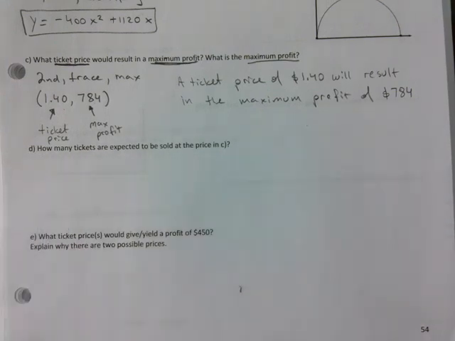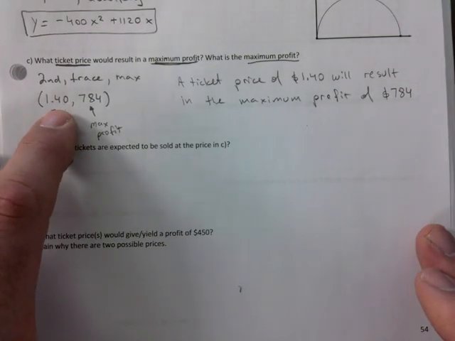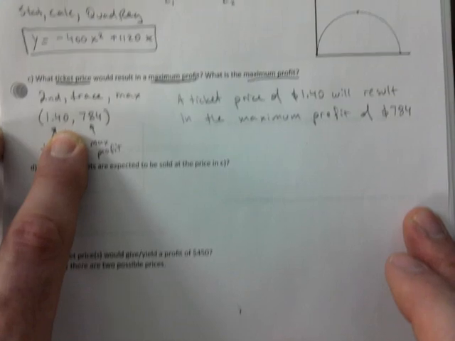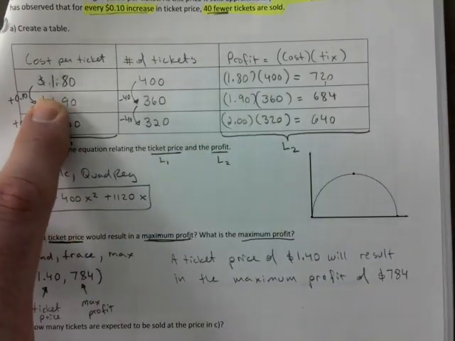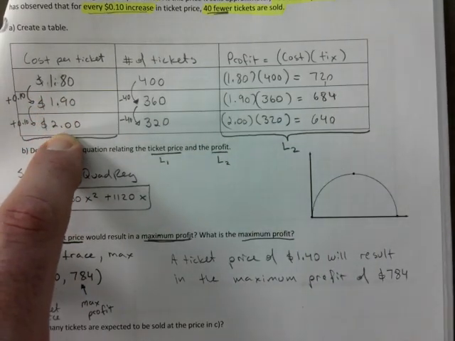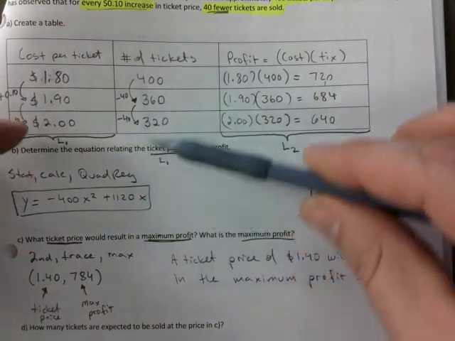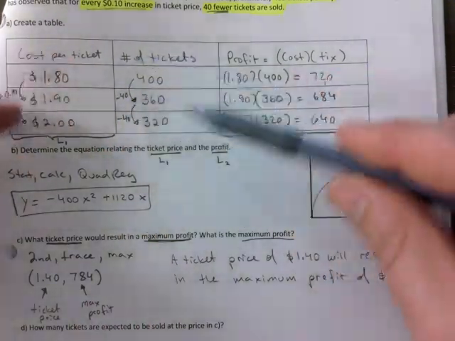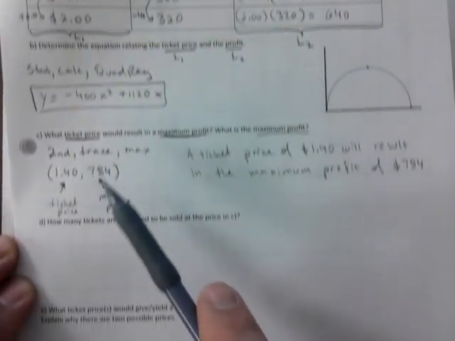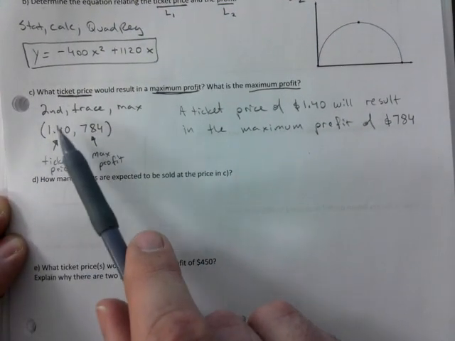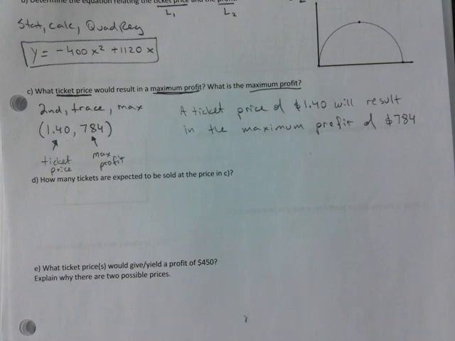Okay, so just making sure this number, if you think about it, $1.40 wasn't even in our table, right? We were going up in price and the tickets were decreasing. And this is just to get us started. Once we have this whole thing graphed, we realize, hey, $1.40, decreasing your price is actually going to do it, right?